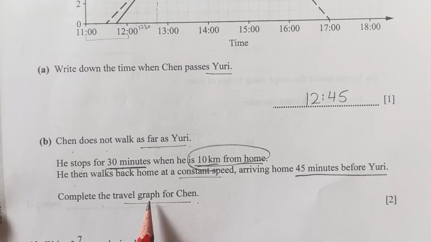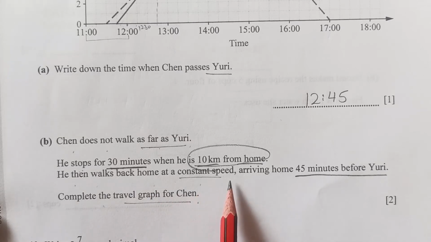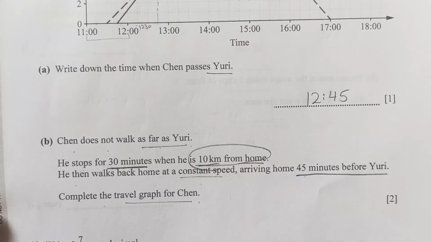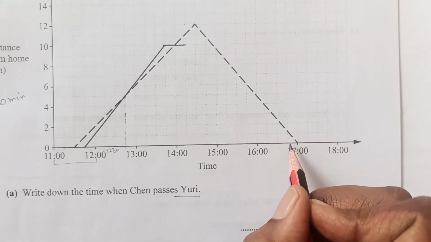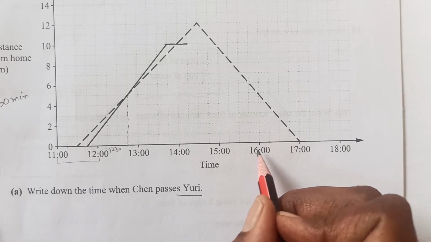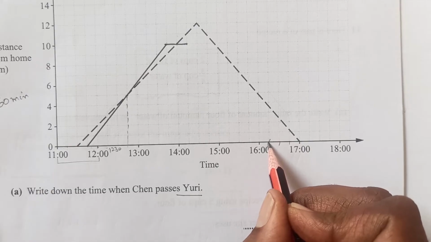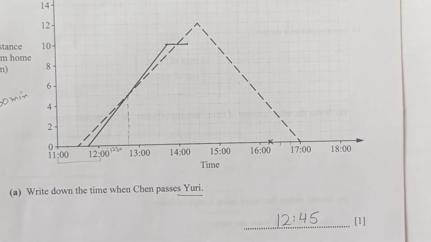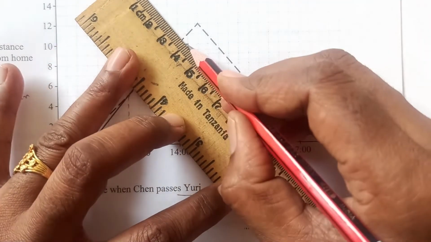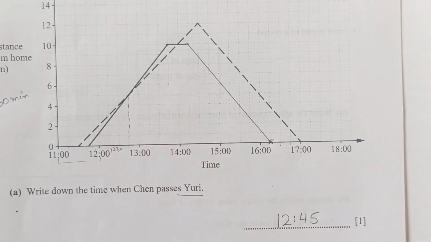After this, he then walks back home at constant speed, arriving 45 minutes before Yuri. Yuri is here, 45 minutes. As I told you, one section is 15 minutes, so this is 15 minutes, 30 minutes, 45 minutes. That means he arrives at this time. Then we just join a line over here. This is his journey, like that.